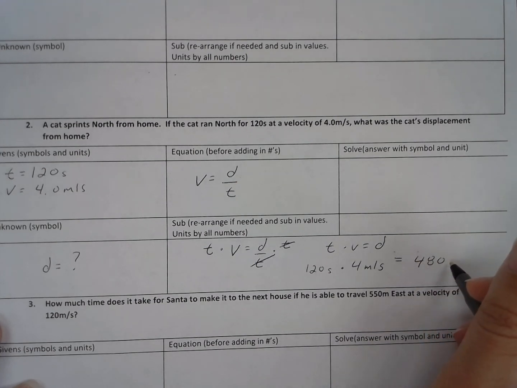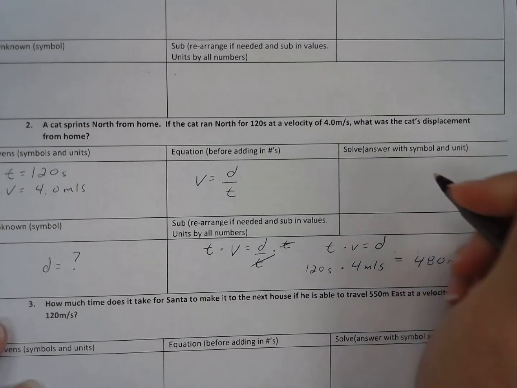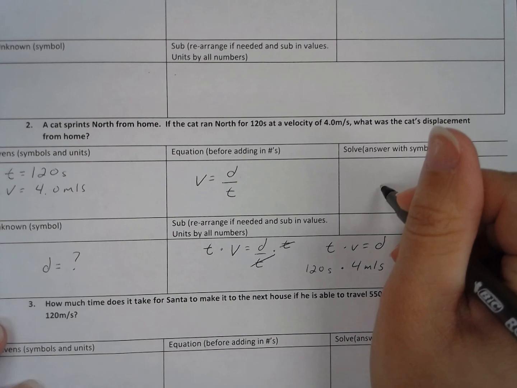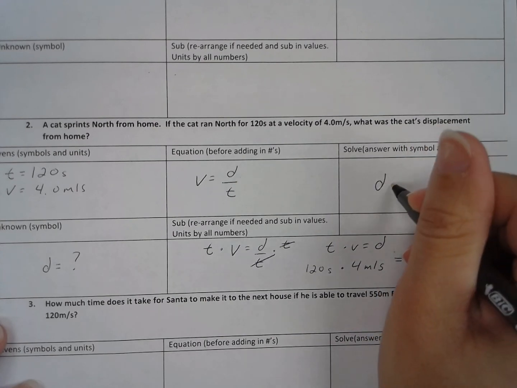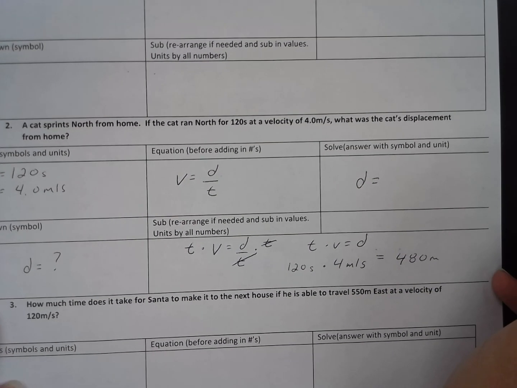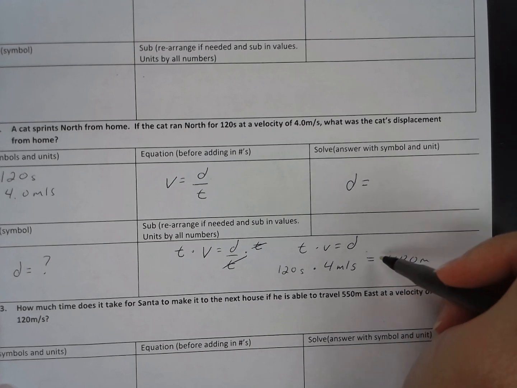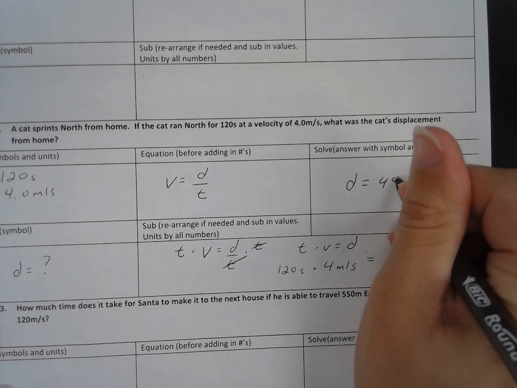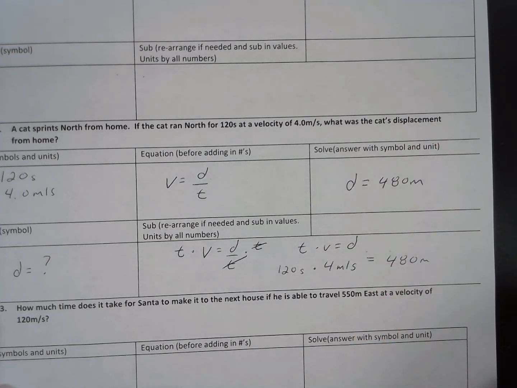And you get 480 here. So up at the top, I can put my answer. So I'm going to use the symbol, so d to represent displacement. And then I answer with the unit for 480 meters.